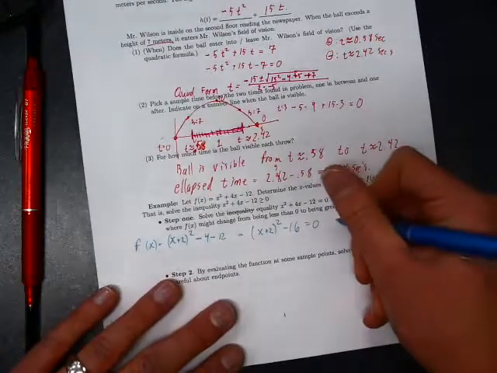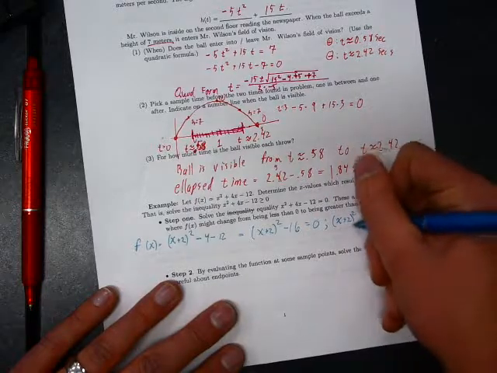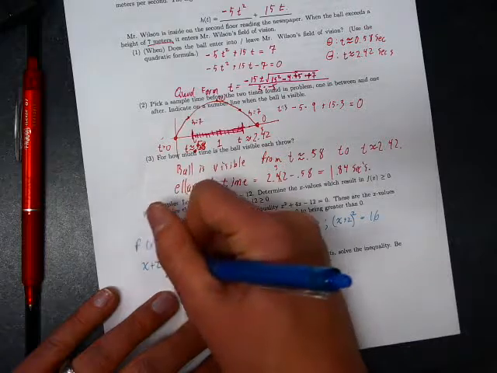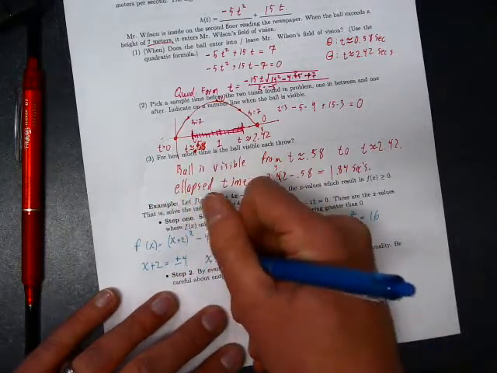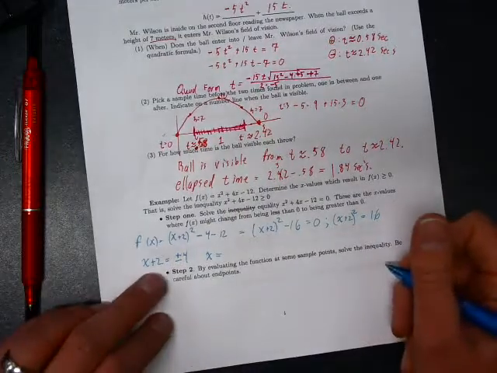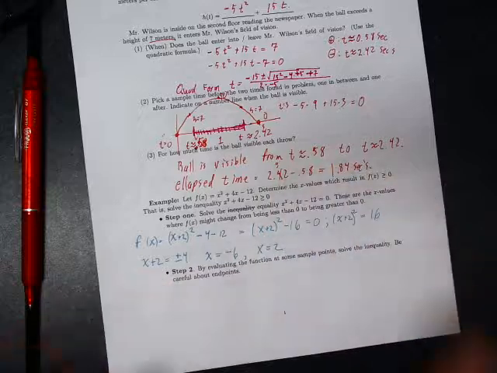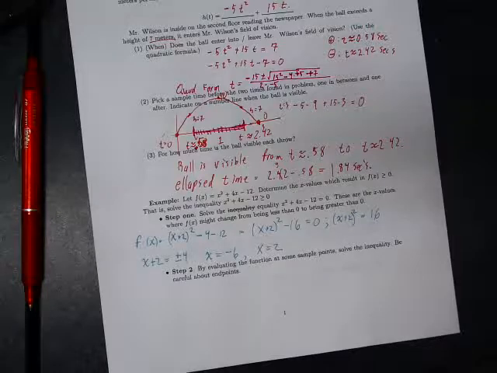So let's see, x plus 2 squared will then be equal to 16. X plus 2 apparently is plus or minus 4. Solving for x, we subtract 2 from both sides. X is equal to negative 6, or x is equal to 2. Presumably that's the same thing you get if you apply the quadratic formula. It better be.